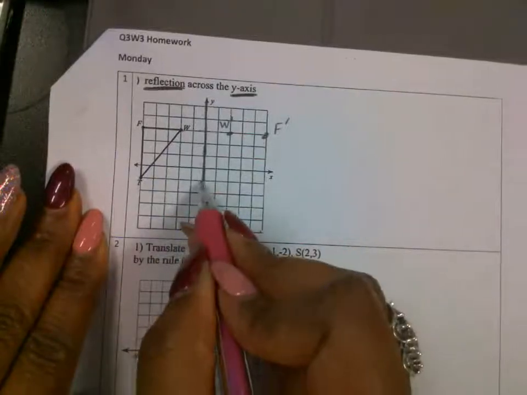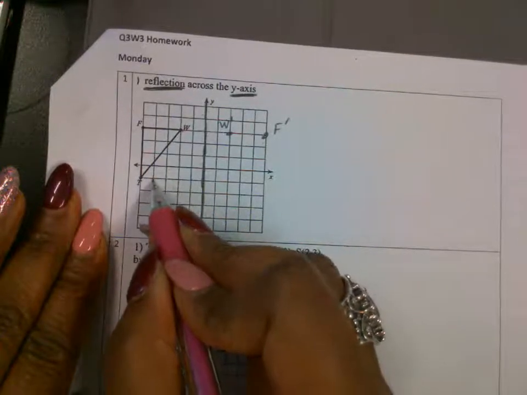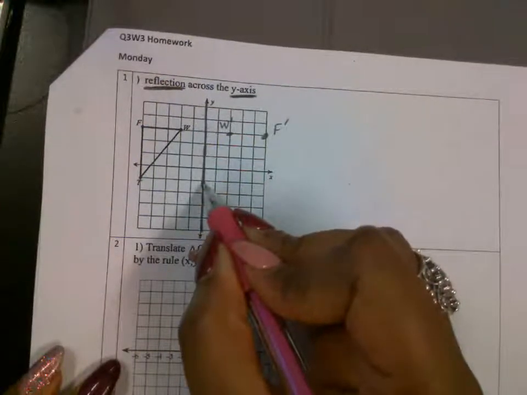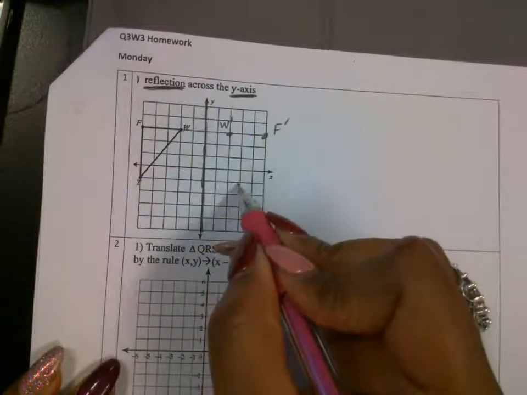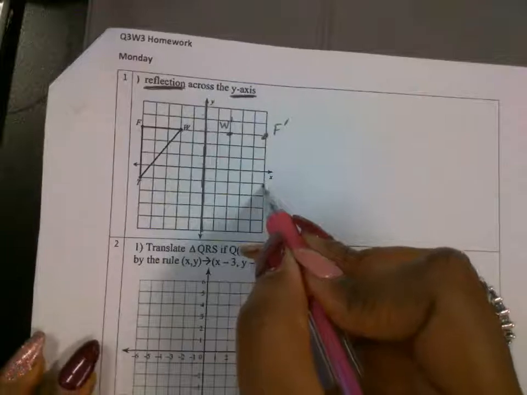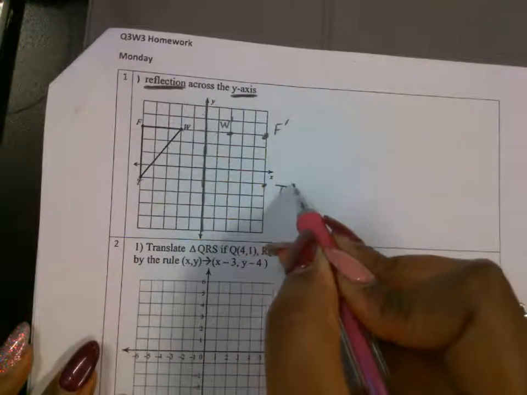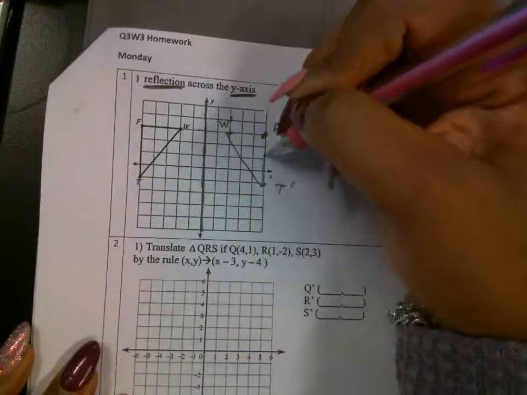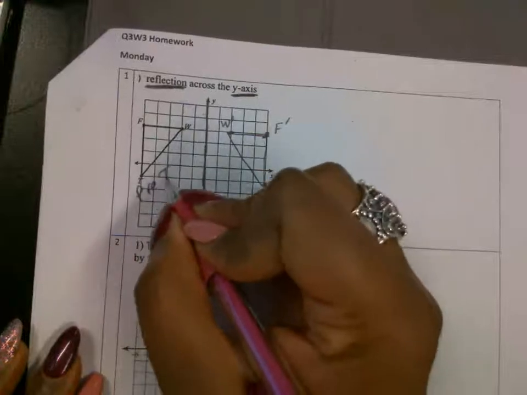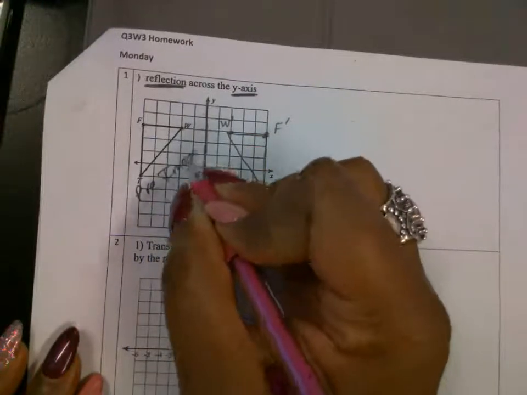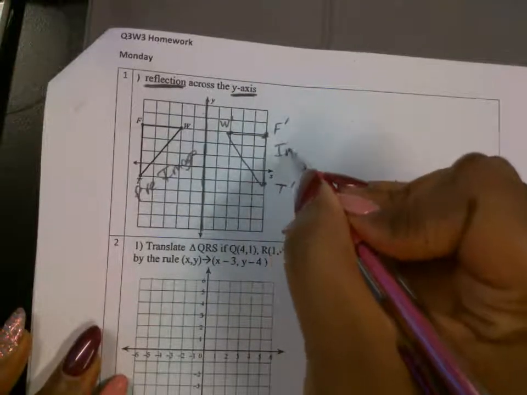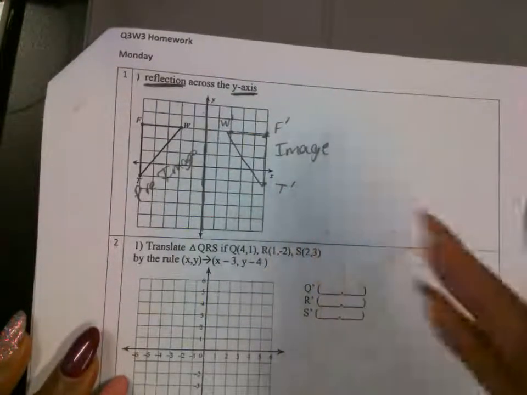T is 1, 2, 3, 4, 5 away from the line of reflection. So when I flip it over this line, it's going to land 1, 2, 3, 4, 5 spaces on this side. So this is T prime. So when I connect my ordered pairs, this is going to be my image. Over here is the pre-image before the move with no tick marks. And here is after the move with the tick marks. This is the image. Okay.